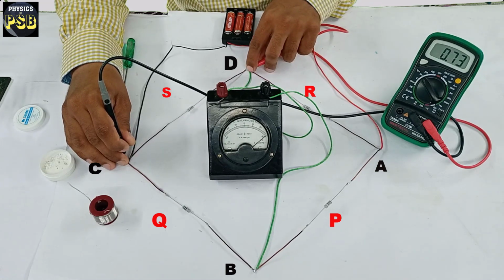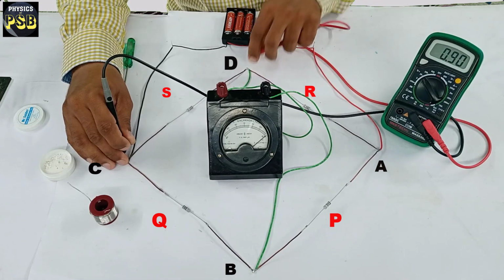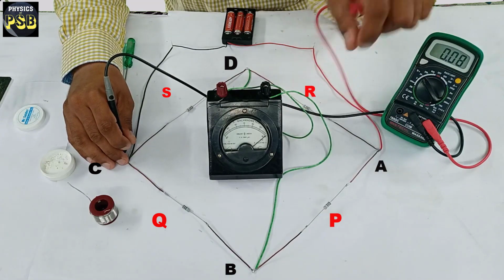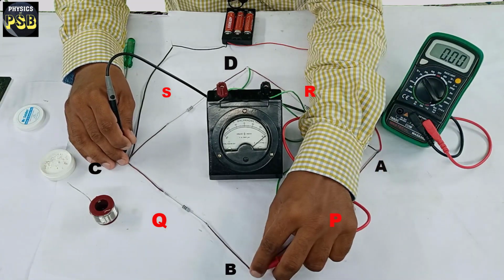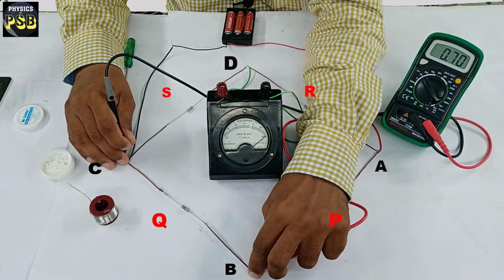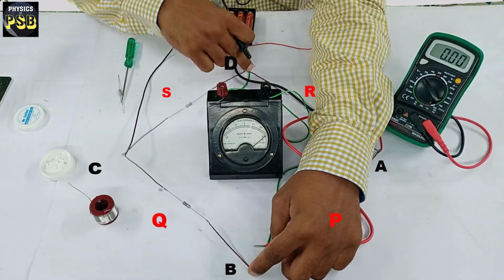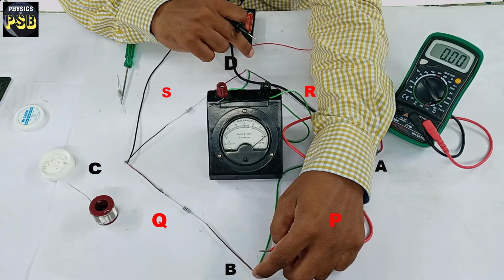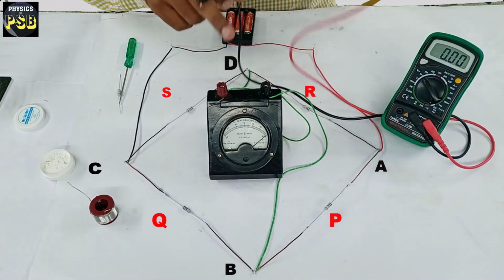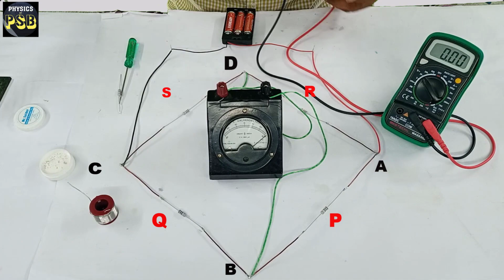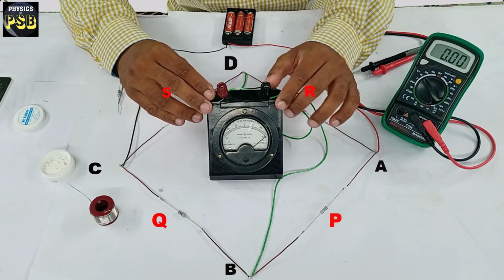The voltage at this junction is 0.9 volt, and I will measure the voltage at this point. It is 0.7 volt. So this shows that these 2 points are at a different potential. So there is a potential difference between these 2 points. So current is flowing through this galvanometer.